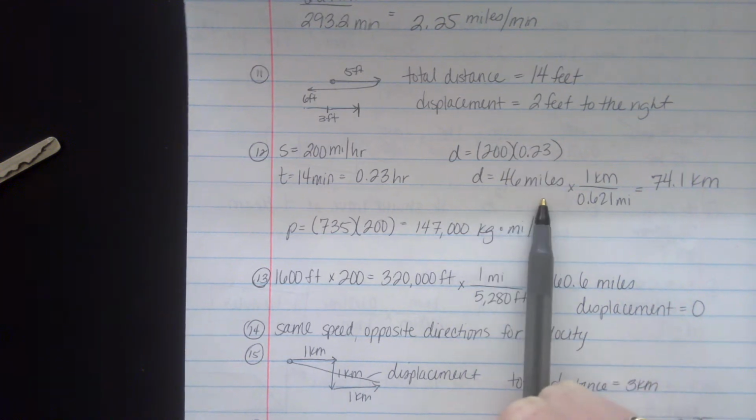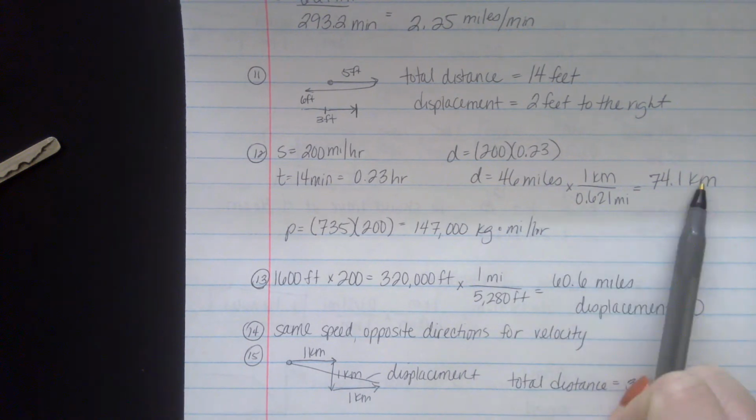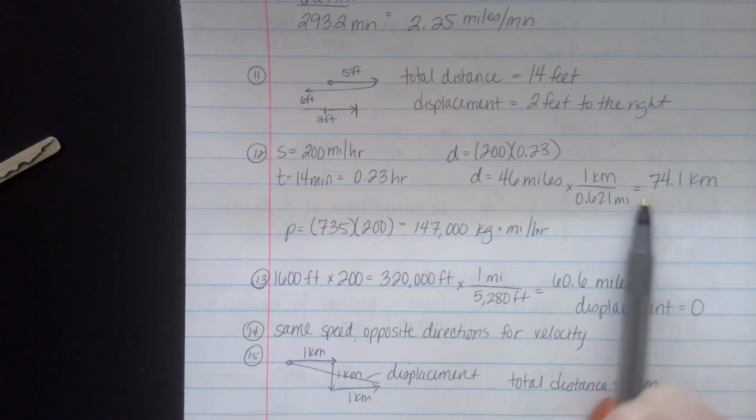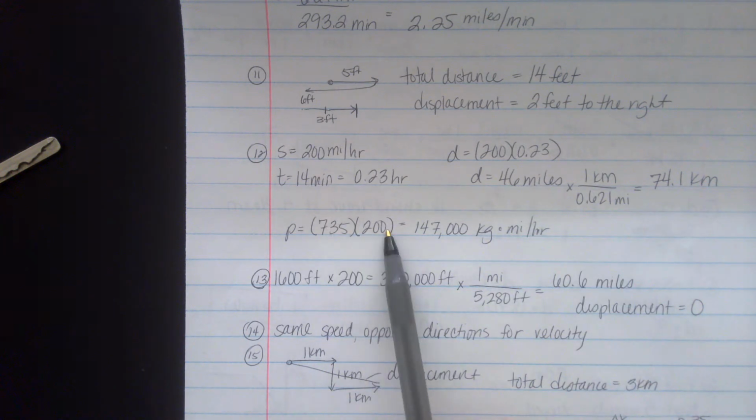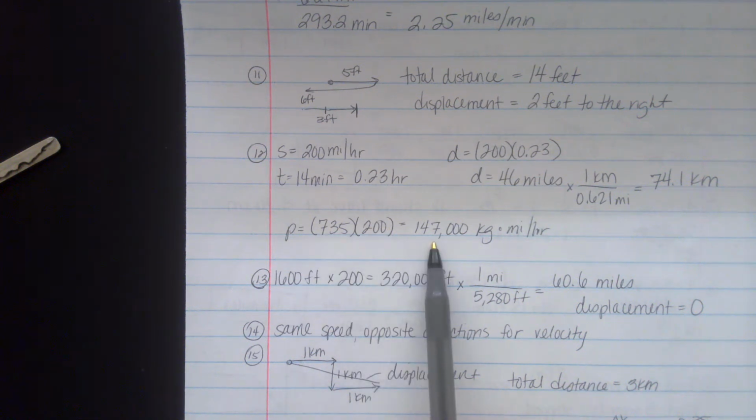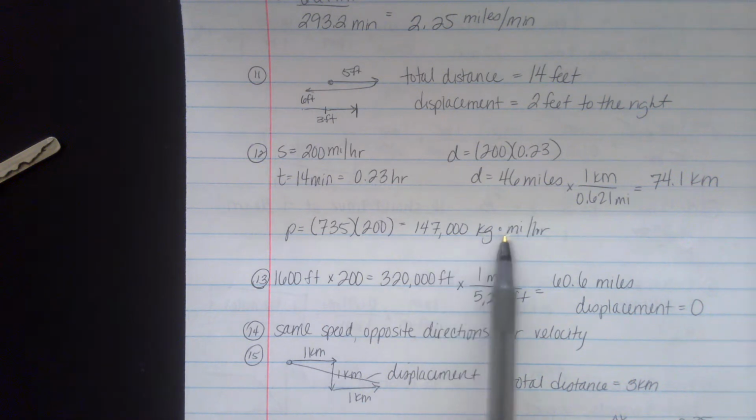And then we get 46 miles. We have to convert that into kilometers. So we get 74.1 kilometers. And then it asks for his momentum. Momentum is mass times speed, mass times velocity. So you get 147,000 kilograms times miles per hour.